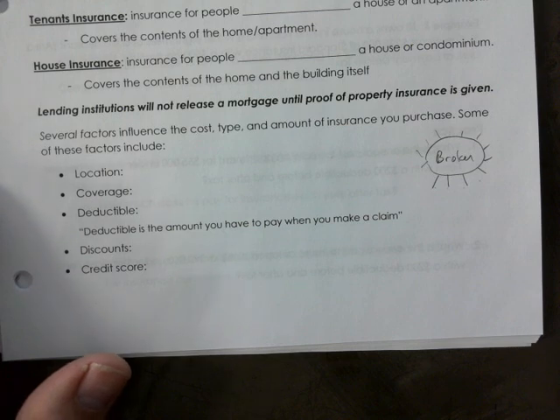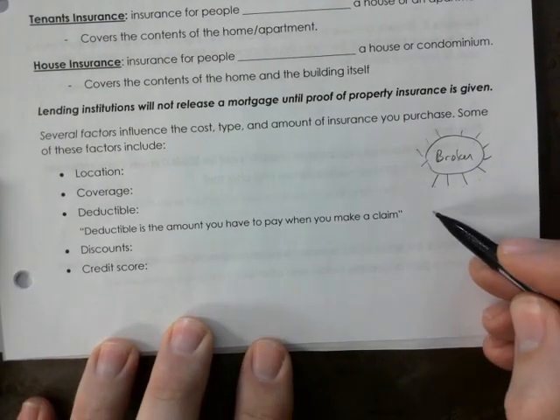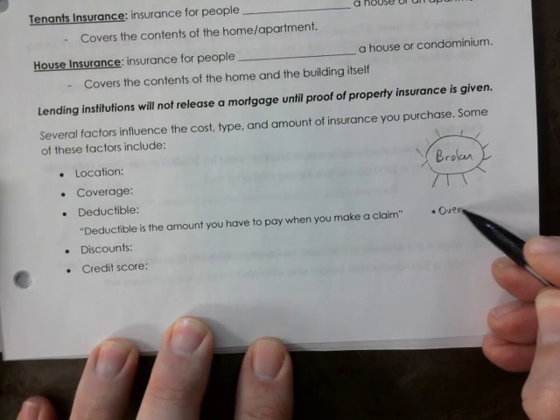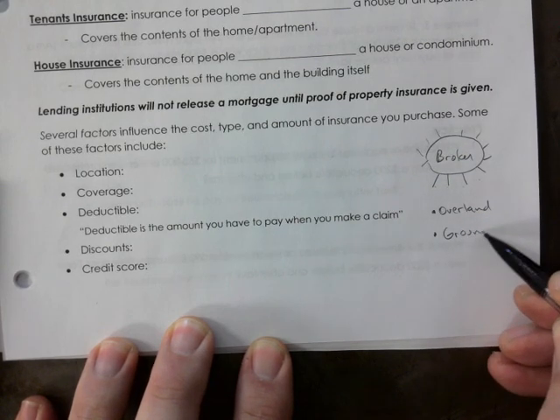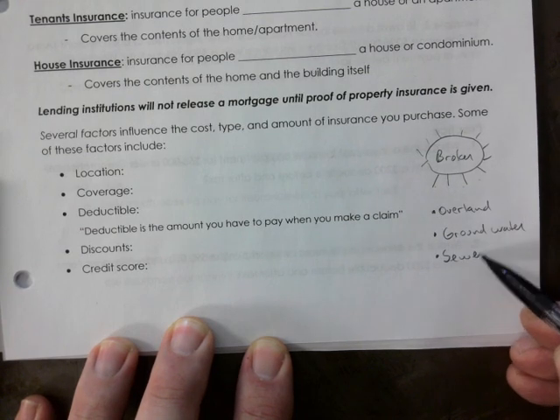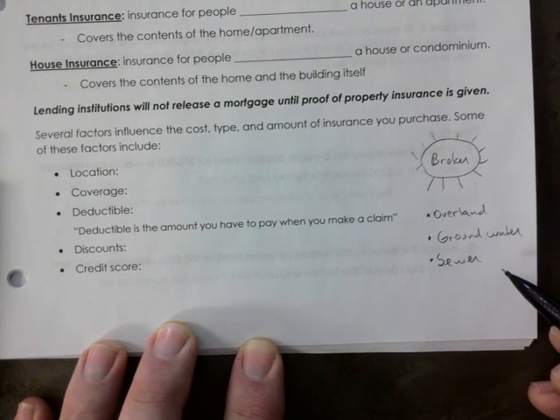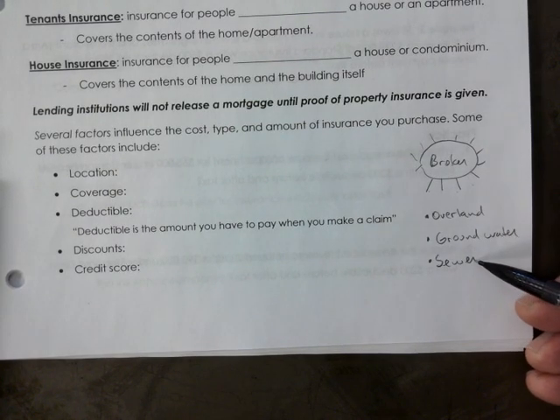Luckily, I didn't get flooded this last spring, but there are 3 flood insurances. You're listening? There is overland, there's groundwater, and there's sewer backup. Sewer backup is the worst one of them all. You know what that means, right? If the city's system gets so overwhelmed and backed up that the sewer actually comes into your home.